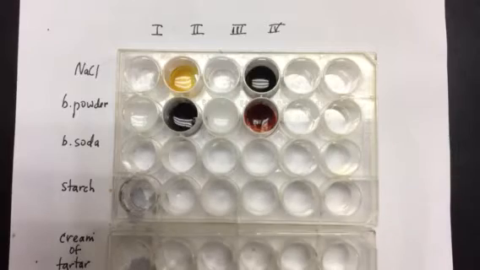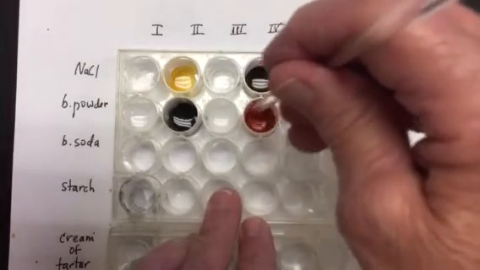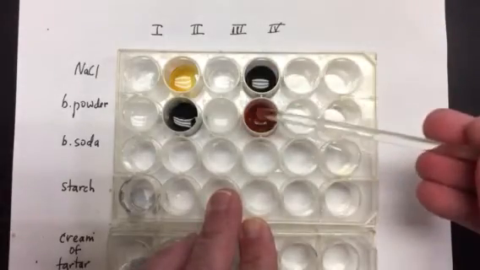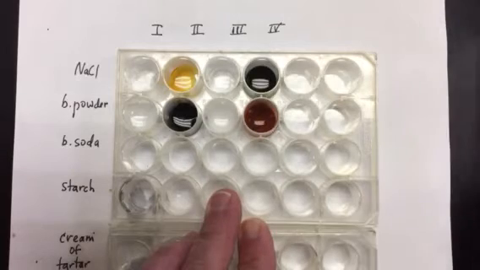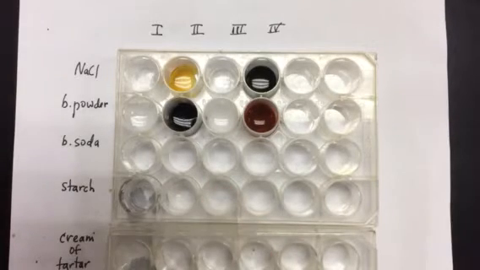Let's see what happens as time goes on. I'm also going to stir it. So I definitely see an orangey kind of color there. Let's see if any of that changes. All right, let's go on to the next one.